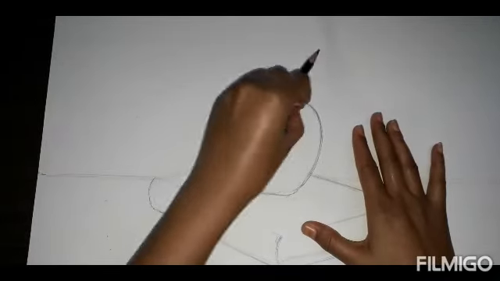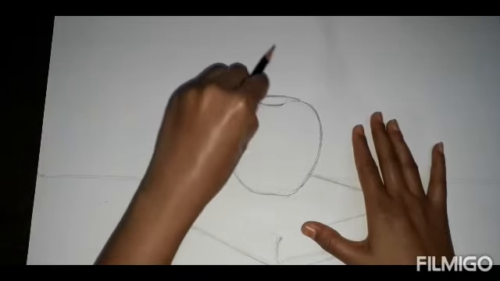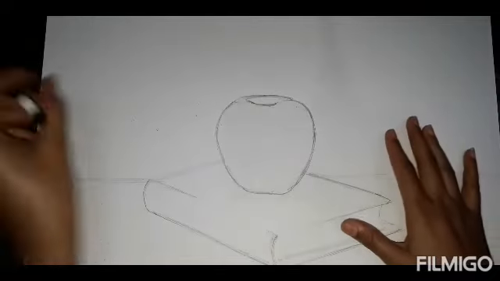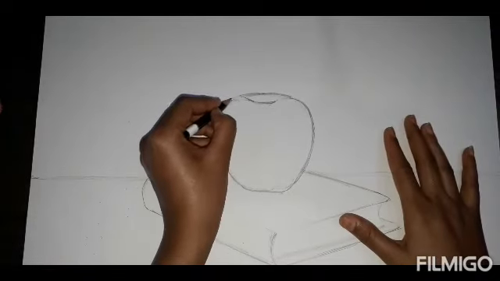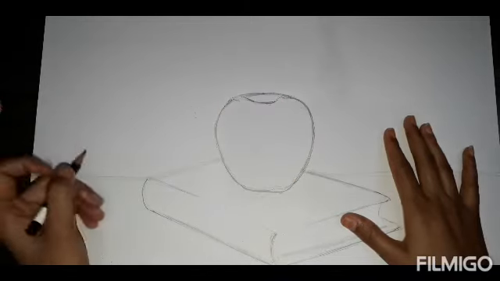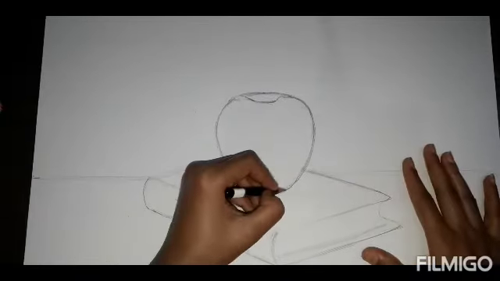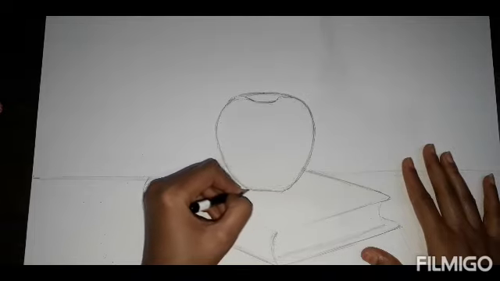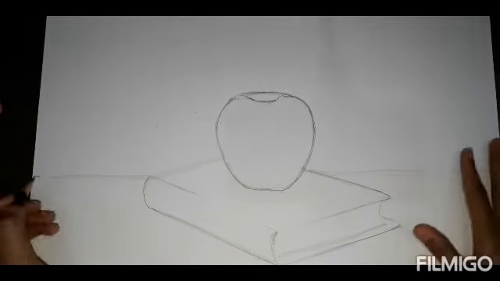Let them stay on your page and the rest of the lines you can erase. This is how your apple will get its shape.